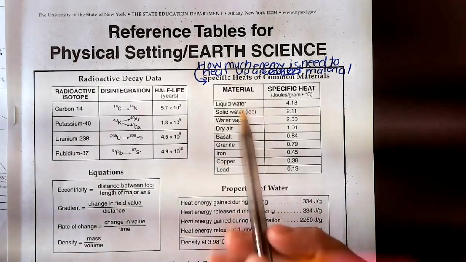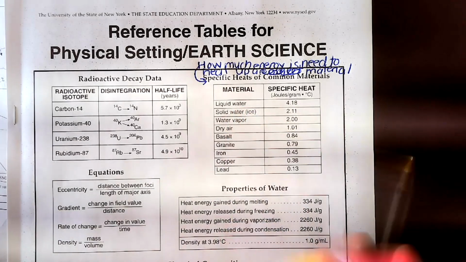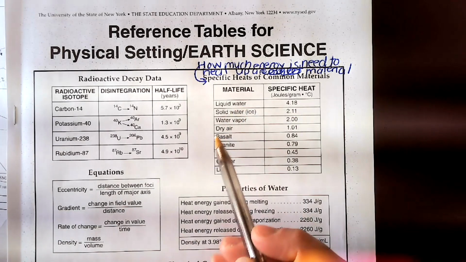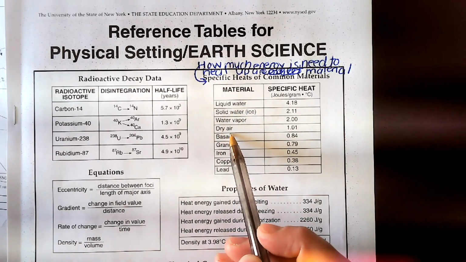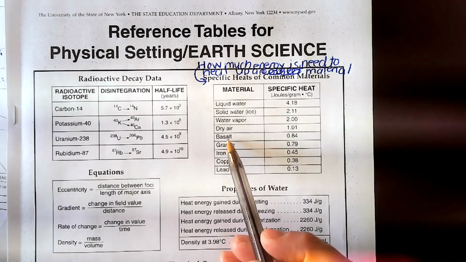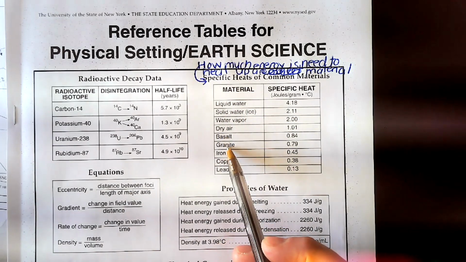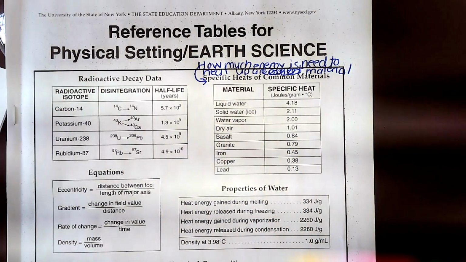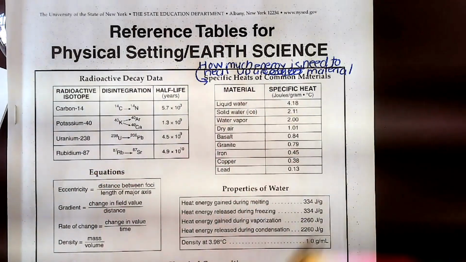And then we just got a bunch of common stuff. We've got liquid water, solid water, water vapor. Yes, they all heat up slightly different. Then dry air, what do you think dry air is? Air with no water. Basalt and granite, those are what? Rocks. So remember how we were talking about land? That's what land's made out of. And then iron, copper, and lead, they're what? Metals. Perfect.